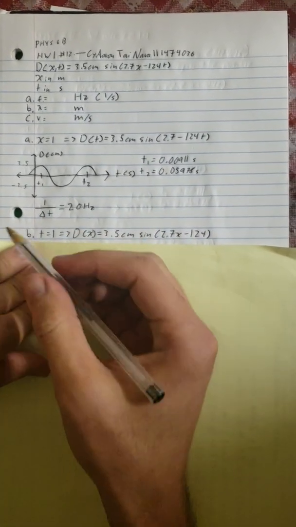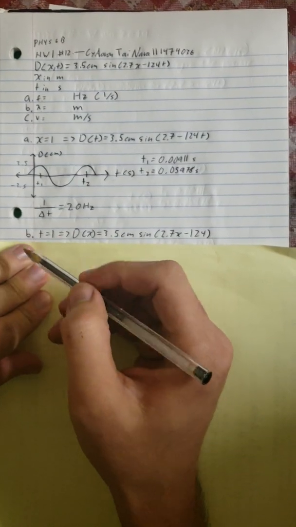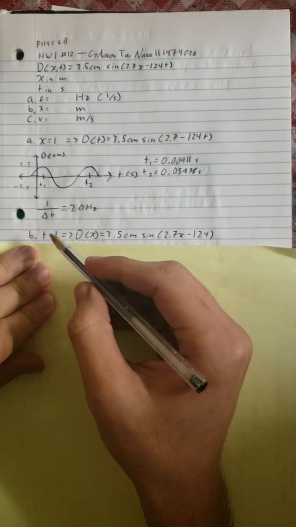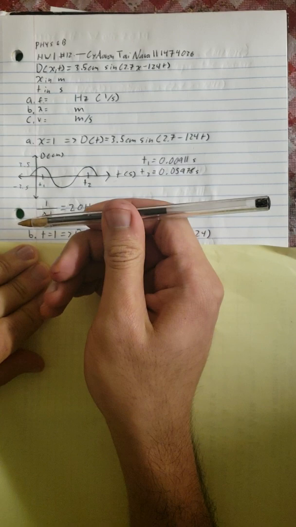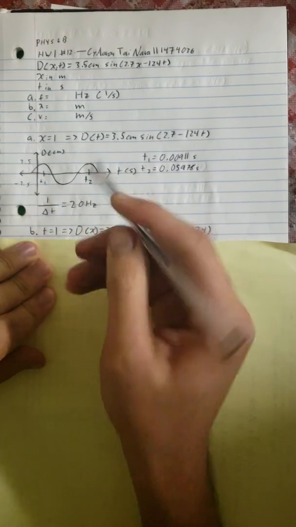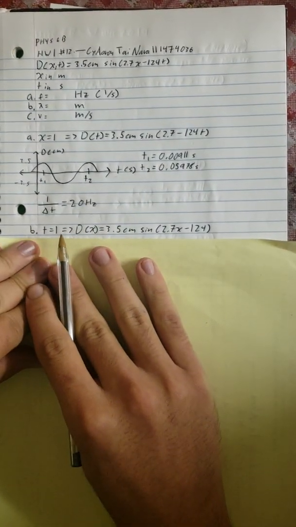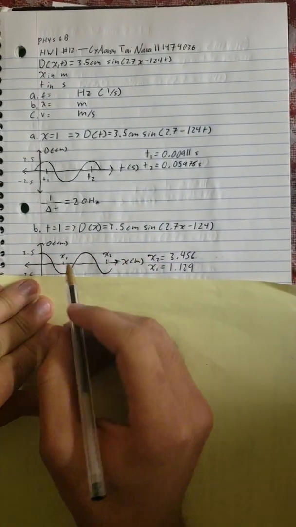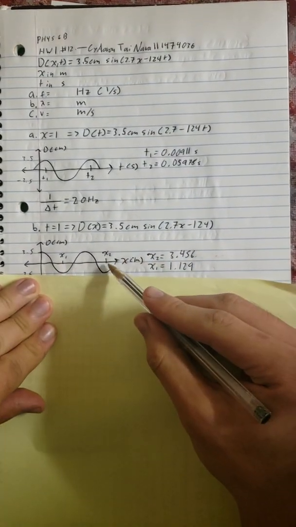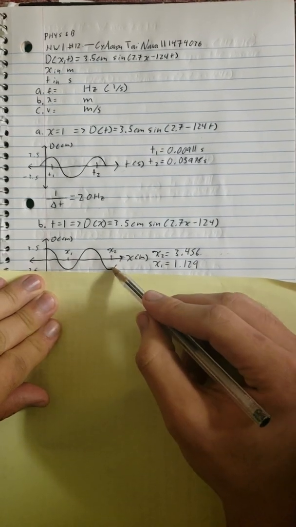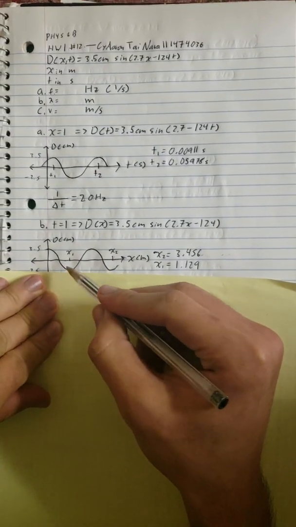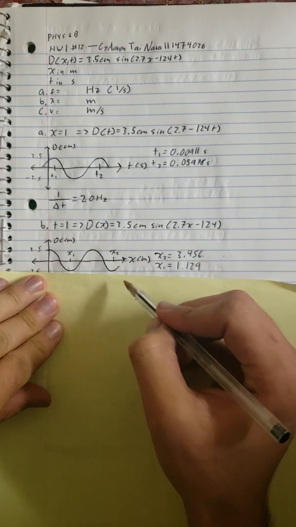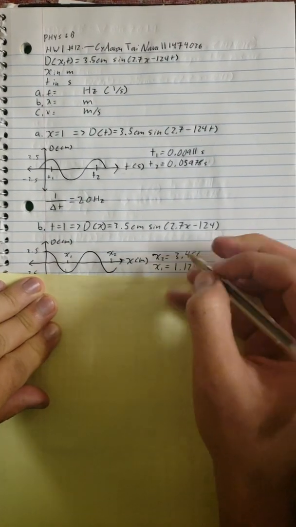For our second part, we're going to solve for wavelength. We're going to study all of the string at one time. So we're going to basically just look at the wave. Here we have x2 and x1. That's one full wavelength. And I would say this is a snapshot of our string.